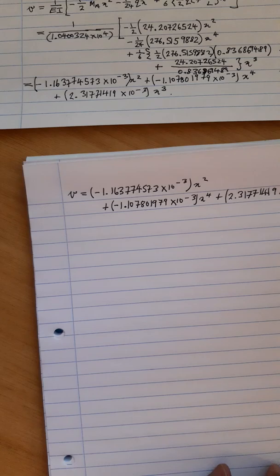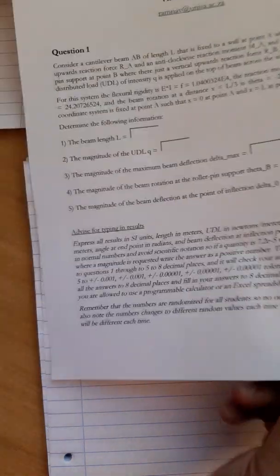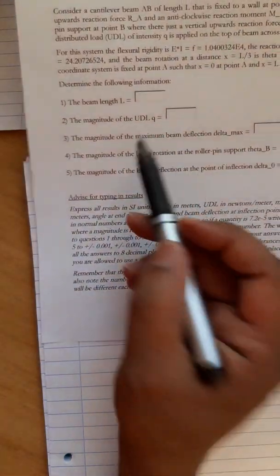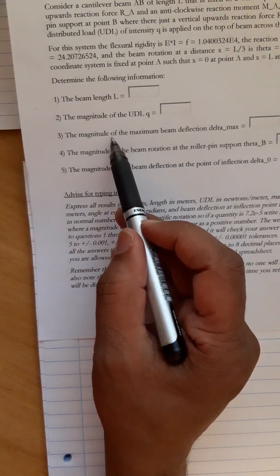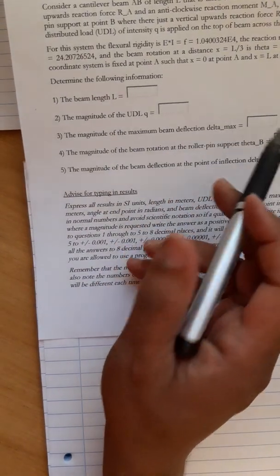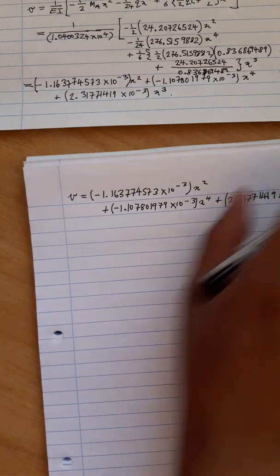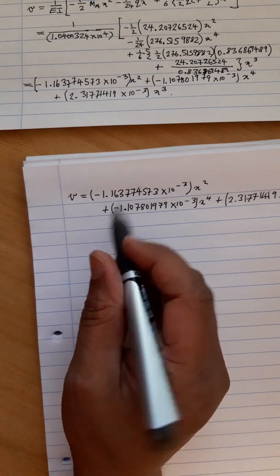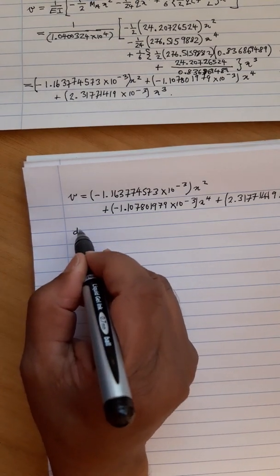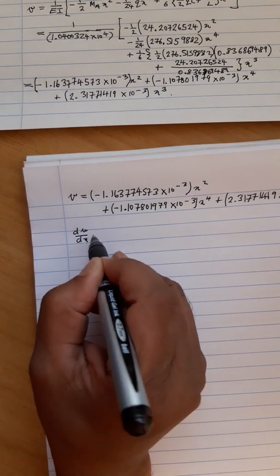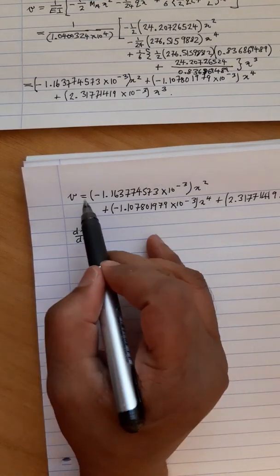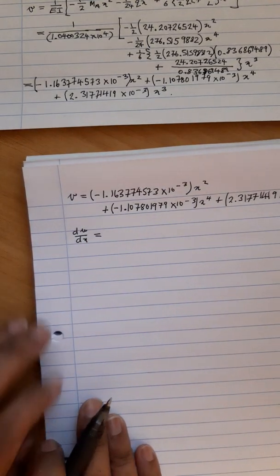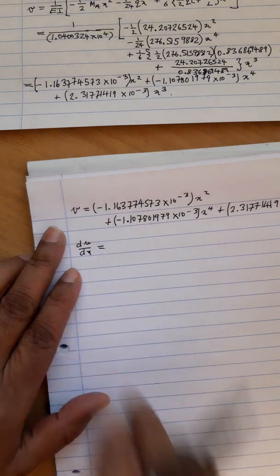All right, what is the question asking? The question is asking the magnitude of maximum beam deflection. This is the beam deflection. To get the magnitude of the maximum, take the derivative, equate it to 0. dV/dx is equal to 2 times that x.